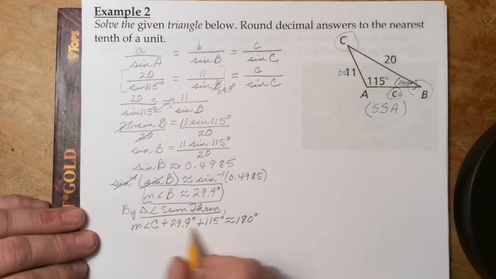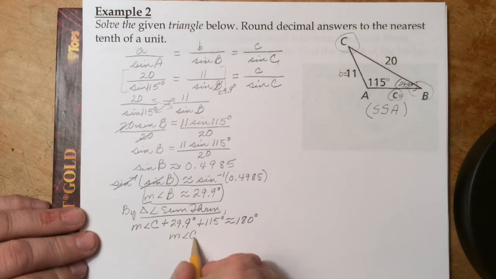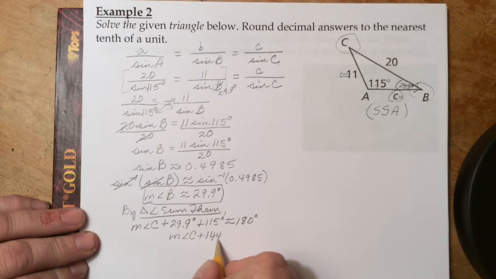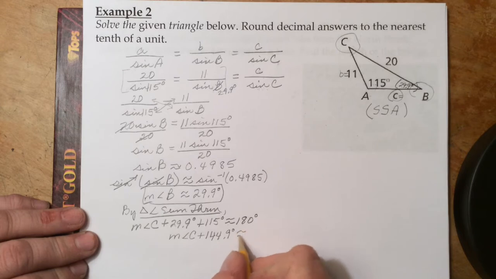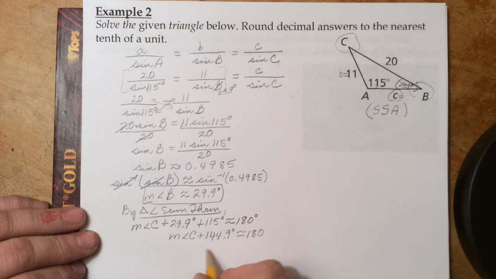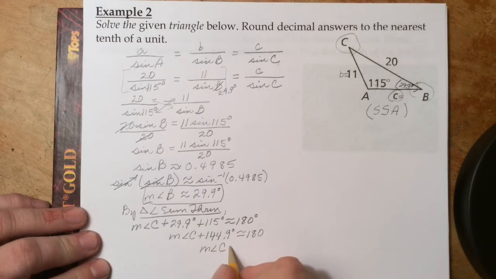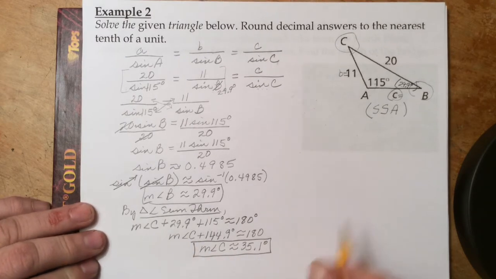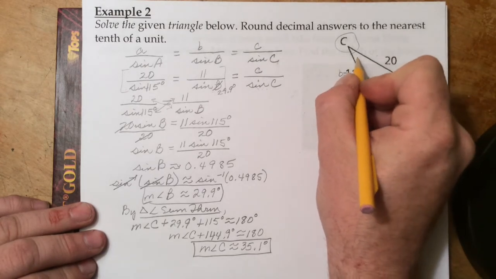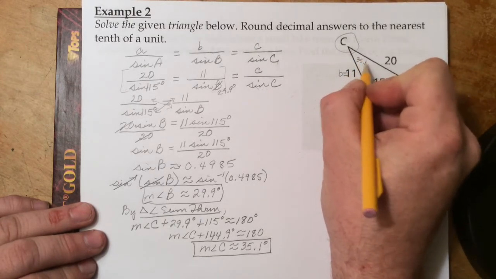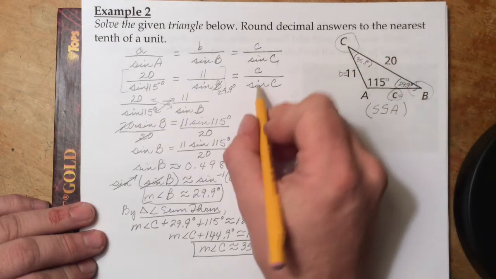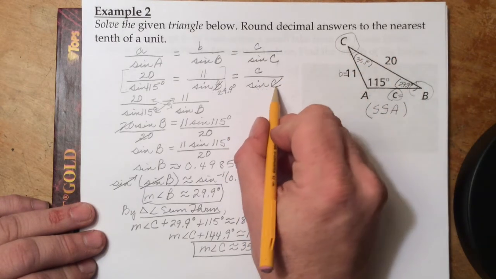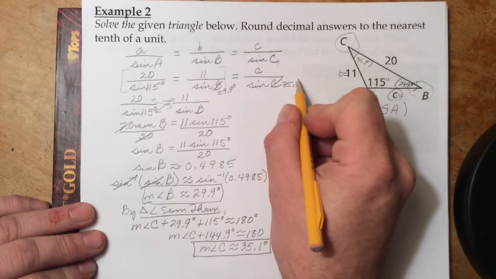Okay, so then to add these together, the measure of angle C plus 144.9 degrees is about 180 degrees. Then subtracting 144.9 degrees from both sides, the measure of angle C is about 35.1 degrees. This is the second answer. In solving our triangle, we come over here to angle C and we put in 35.1 degrees there. And notice now we have angle C's measure, 35.1 degrees.